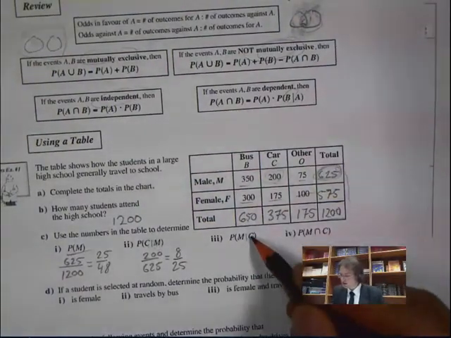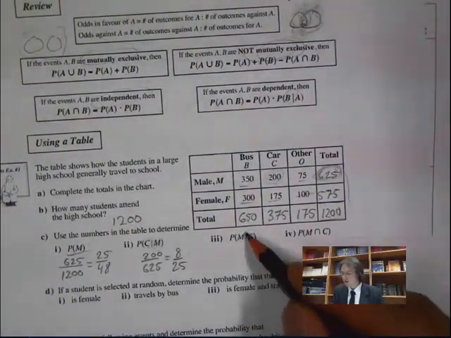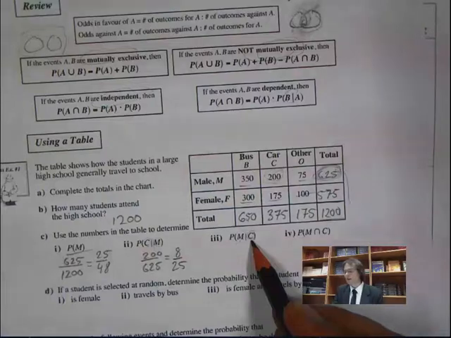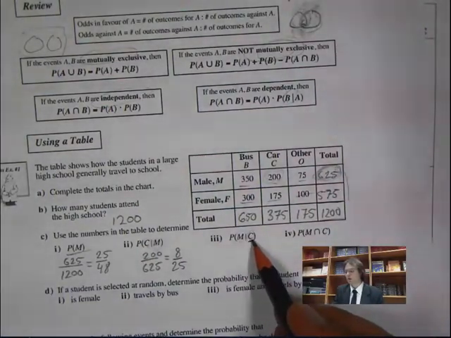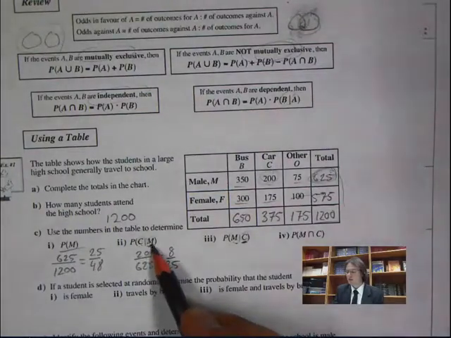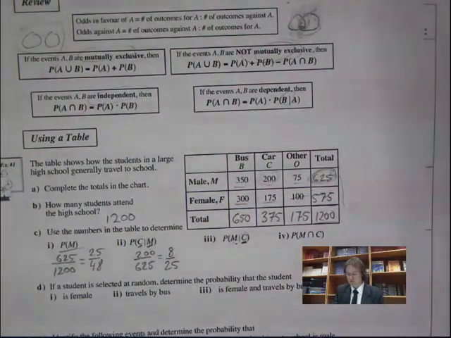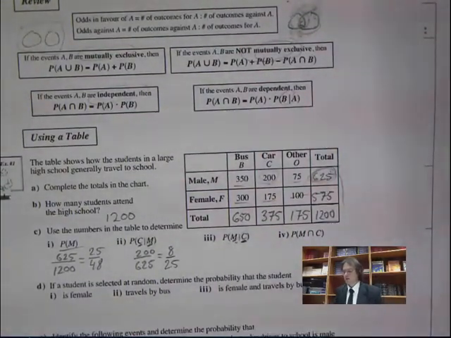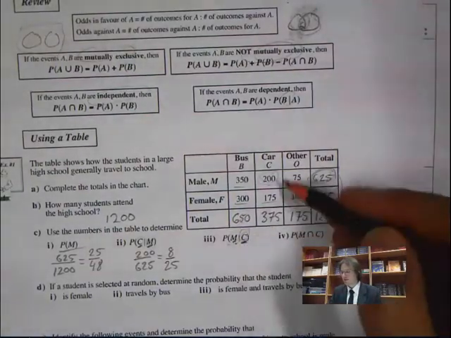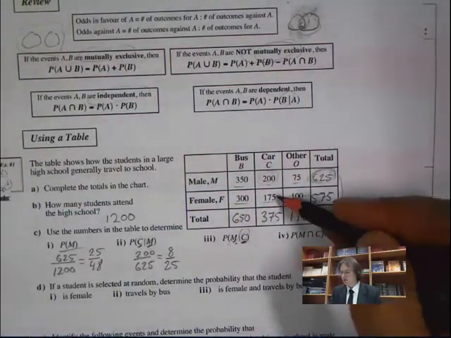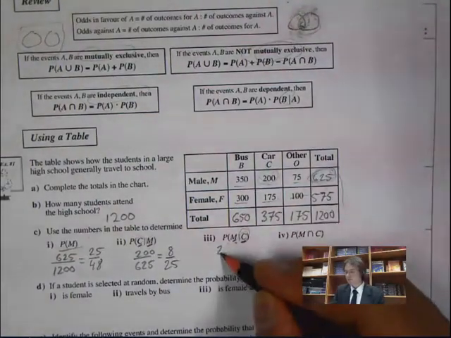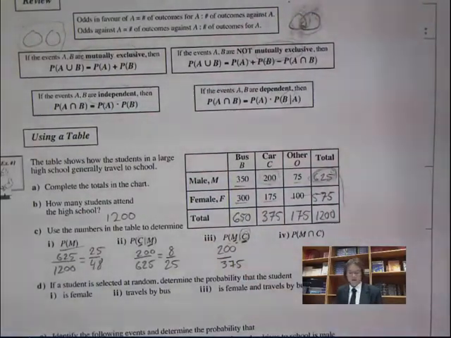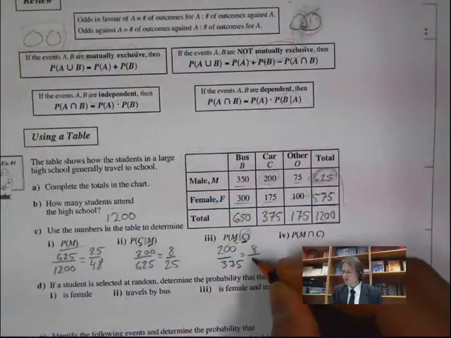Let's take a look at the next one. It's the probability, out of the ones taking a car, that they're male. So probability, if they're taking a car, they are male, because this must happen first. We're looking at the car, and they're male. So first is taking a car, because this happens first, and that they're male. So that is going to be 200 out of 375. We simplify it and it's going to give me 8 out of 15.